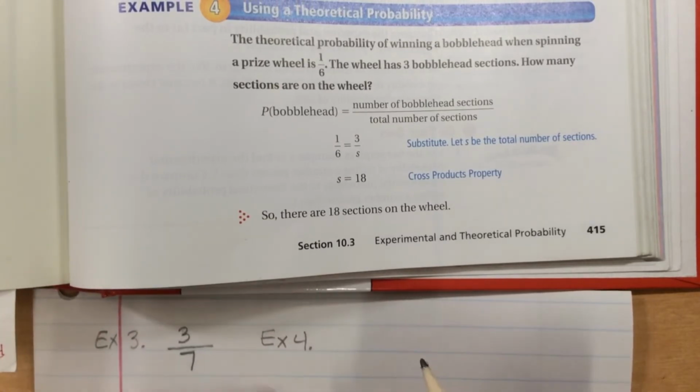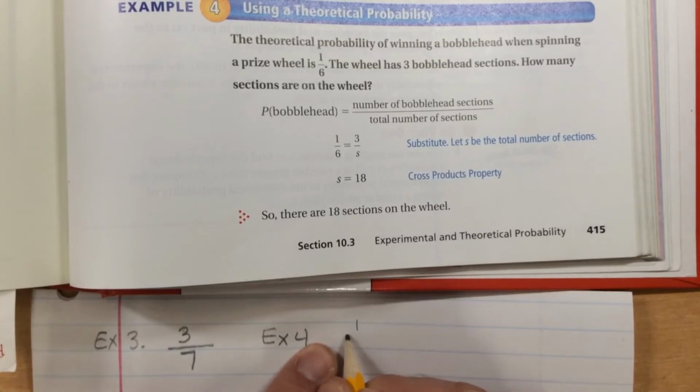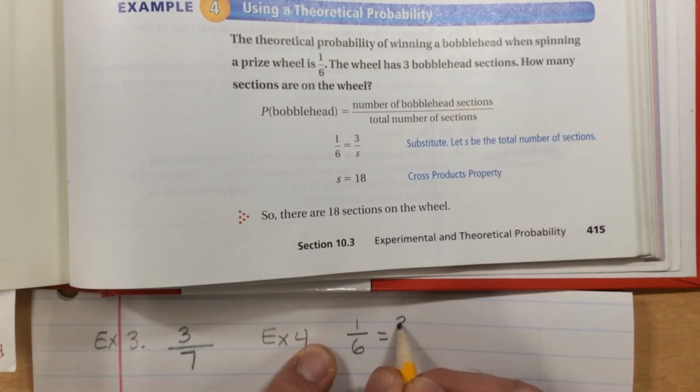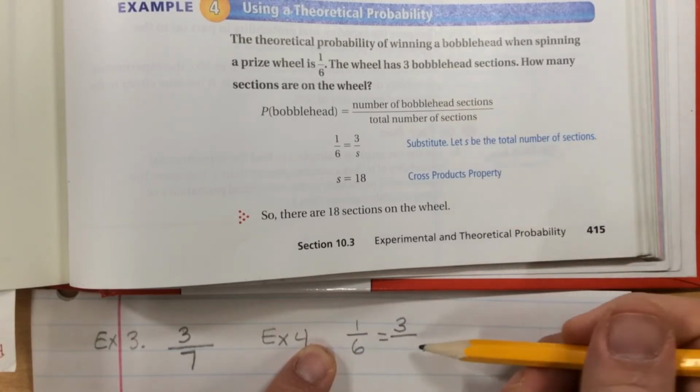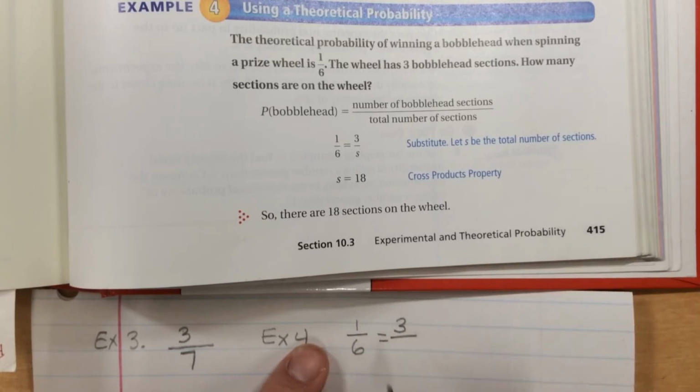Example 4, we know that the probability simplifies to 1 out of 6. But they're telling us there are 3 bobbleheads. So we know there are actually 3 bobbleheads. How many total spaces on the wheel? Again, using proportions. We multiply the top by 3 to go from 1 to 3, so we multiply the bottom by 3 to get 18.